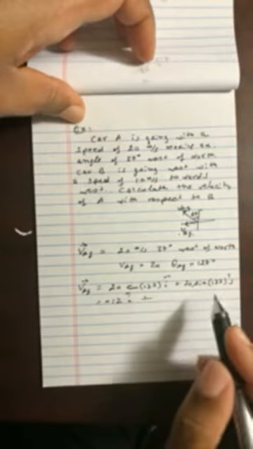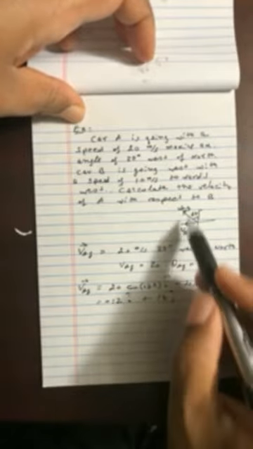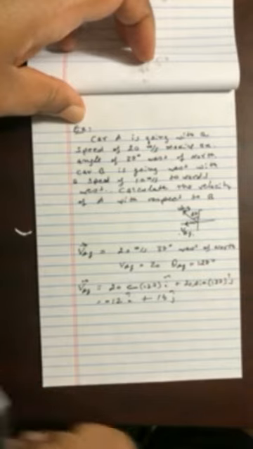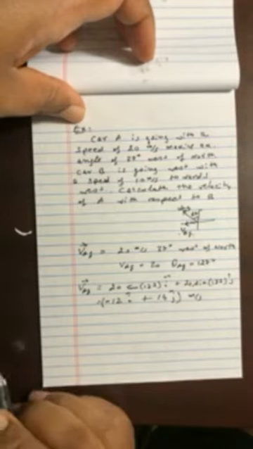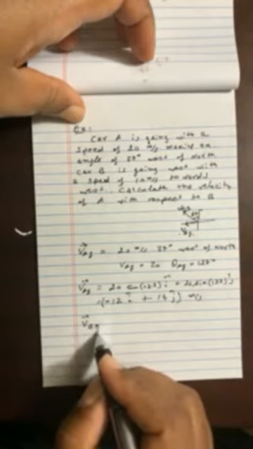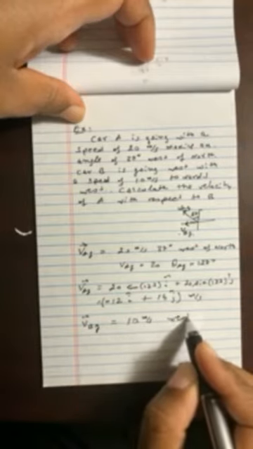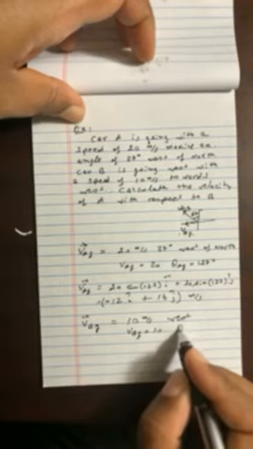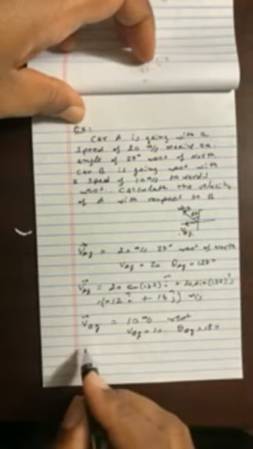And this would be positive 16 in the J direction. Sine of this would be 0.8. The cosine will be negative 0.6. Okay, so this is the velocity of A with respect to G, that's meters per second. How about velocity of B with respect to the ground? It is 10 meters per second west. Okay, so the magnitude of VBG is 10 and the direction is 180 degrees. Okay, that's west. So we can write in ij notation.